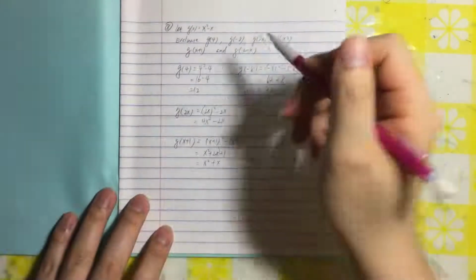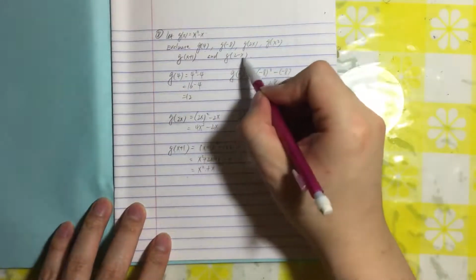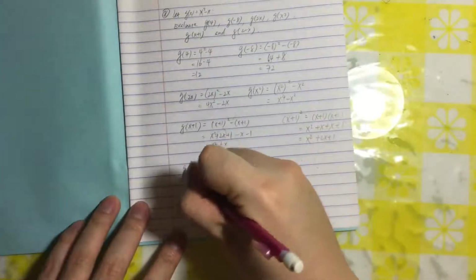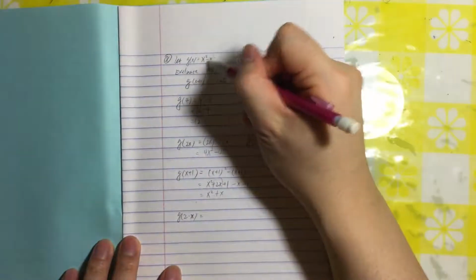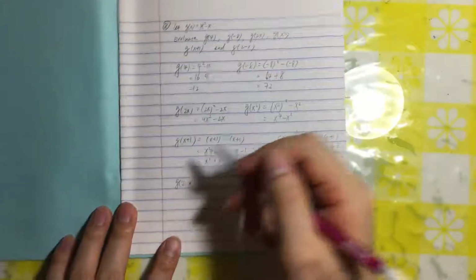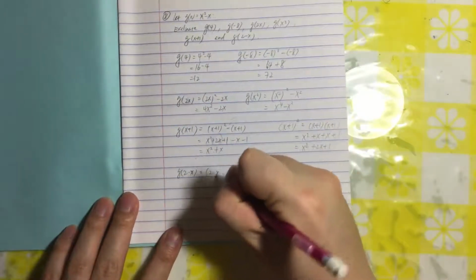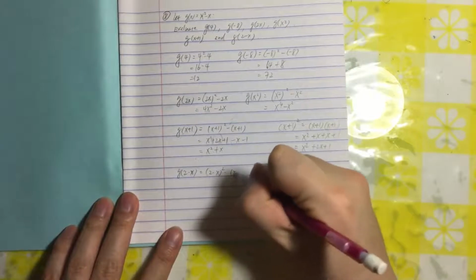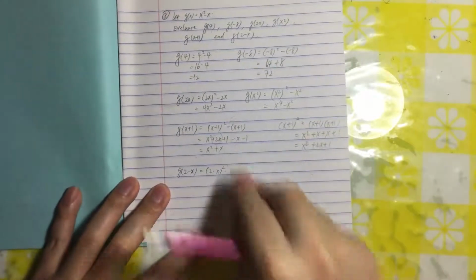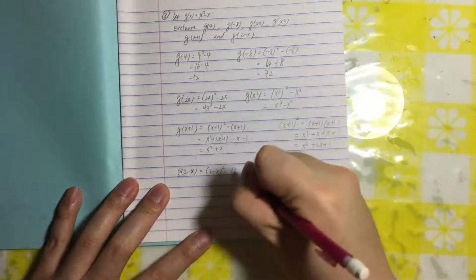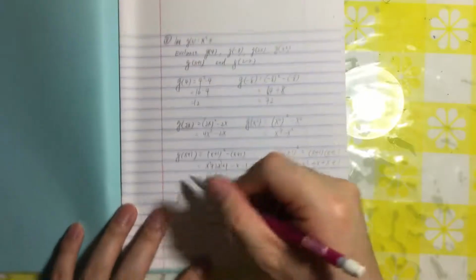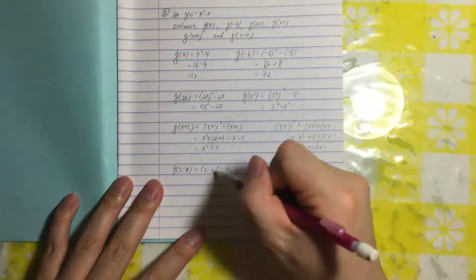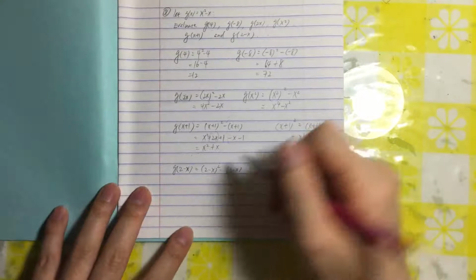Next one. How do we evaluate g of 2 minus x? For g of 2 minus x, first step, go to function g. Replace each x with what's in the parentheses. So here I get 2 minus x squared minus 2 minus x.